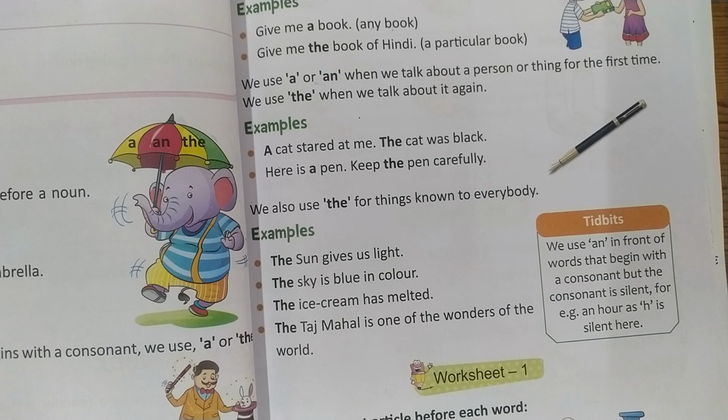This is very important, students. For example, a university. Now, what is the spelling of university? U-N-I-V-E-R-S-I-T-Y. But what is the sound which is made when we are pronouncing university? The sound of Y. University, starting with Y. Therefore, it is a university, not an university. It is a unit, not an unit.